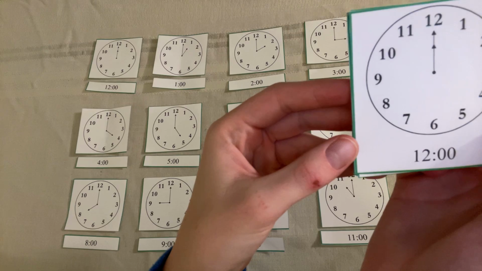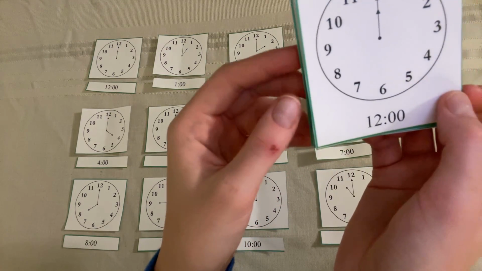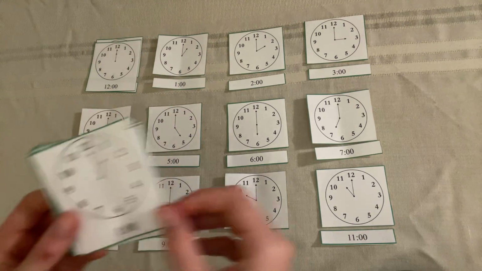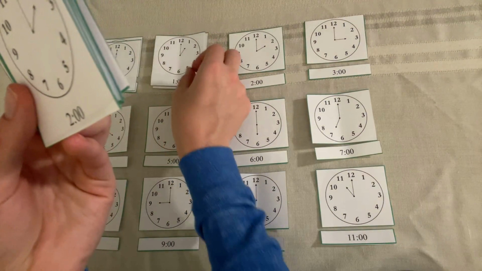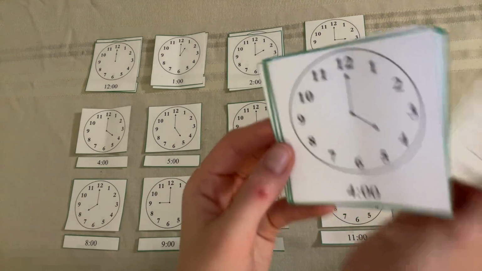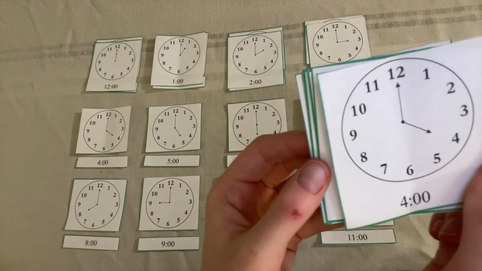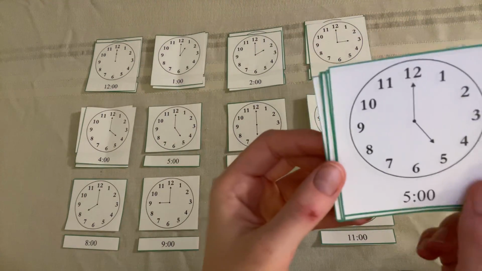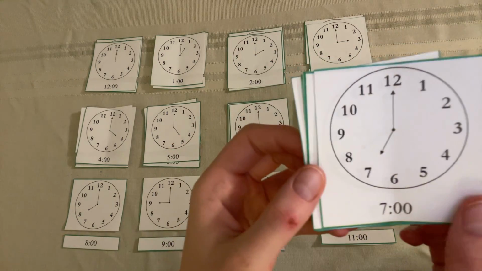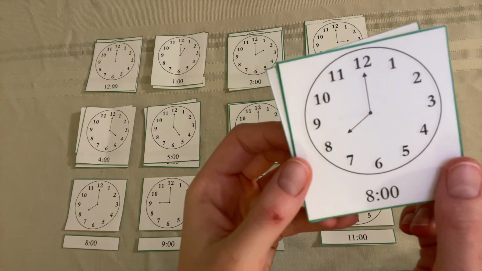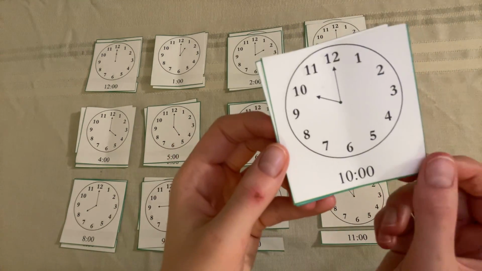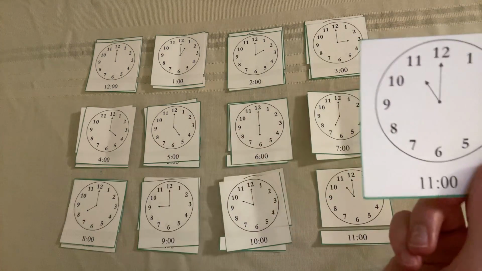Now let's match the large cards to the smaller cards. 12 o'clock. 1 o'clock. 2 o'clock. 3 o'clock. 4 o'clock. 5 o'clock. 6 o'clock. 7 o'clock. 8 o'clock. 9 o'clock. 10 o'clock. 11 o'clock.